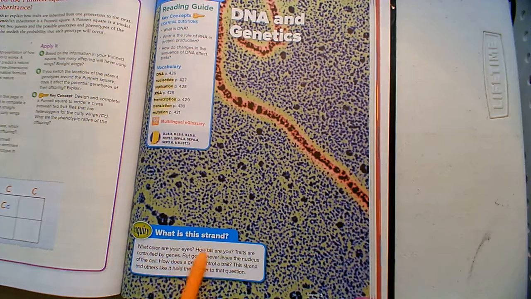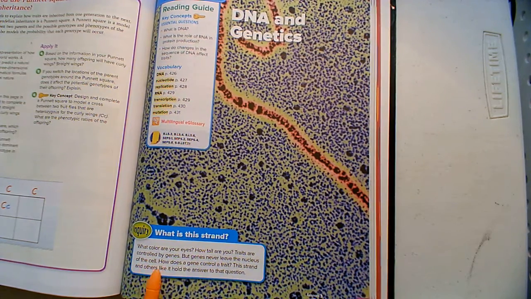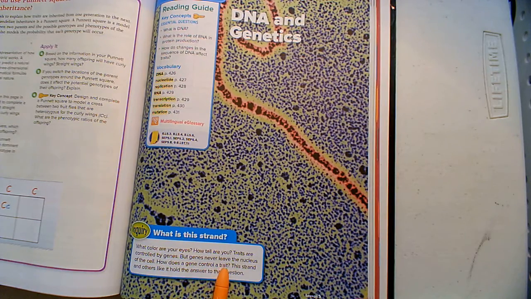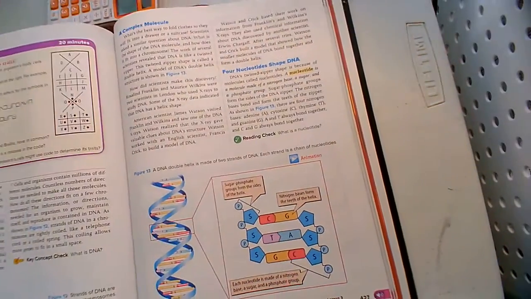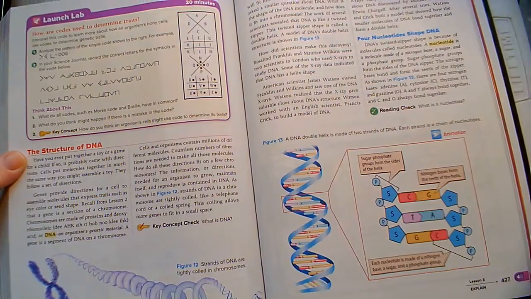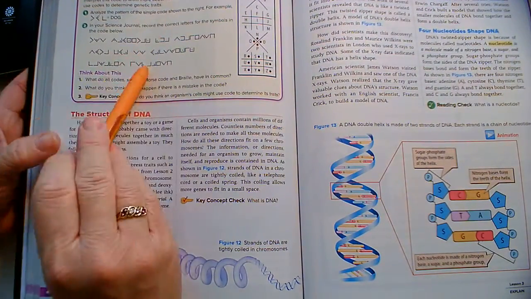All right, so what is this strand? What color are your eyes? How tall are you? Traits are controlled by genes, but genes never leave the nucleus of the cell. How does a gene control a trait? Well, this strand and others like it hold the answer to that question. So we'll be finding out what that strand is. Okay, we're not doing the launch lab, so we're going to just skip that.